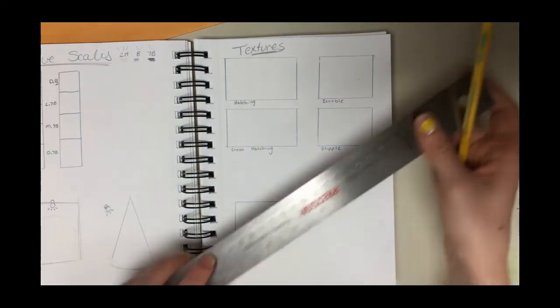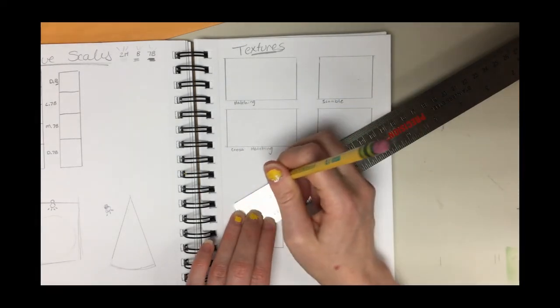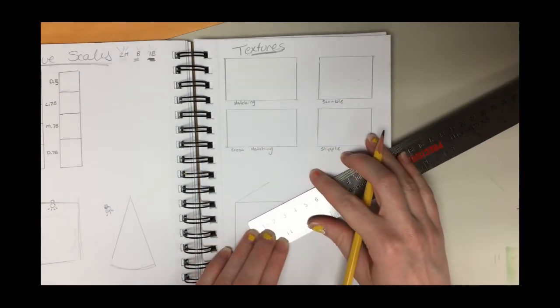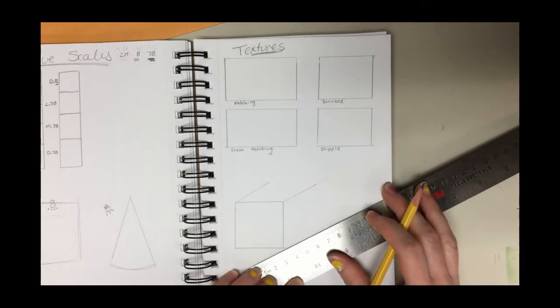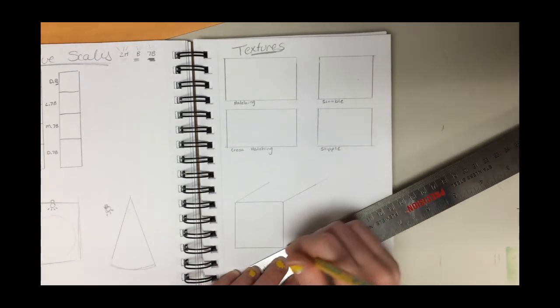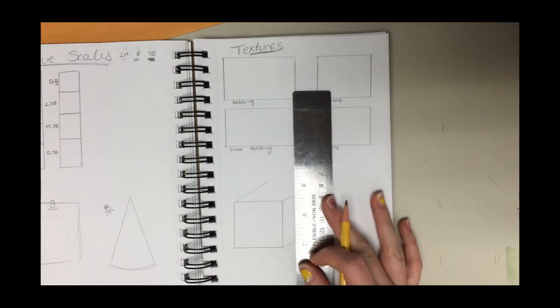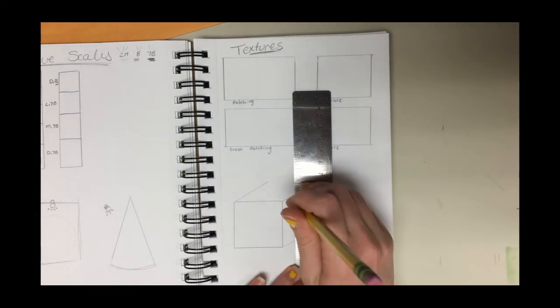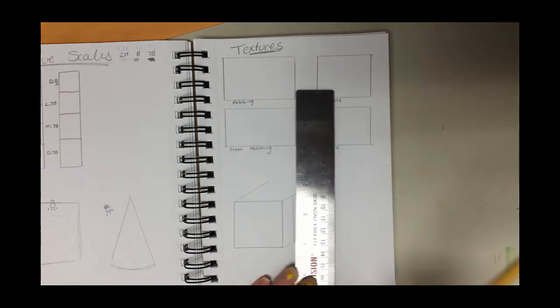Then I am going to create my angles back. These are a little bit lighter, easier to erase, and I'm just going to make them pretty long. Now I'm going to make a vertical line connecting my 2 sides, the top of the side and the bottom of the side.